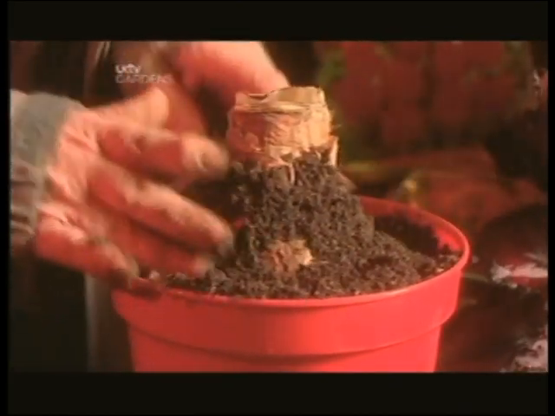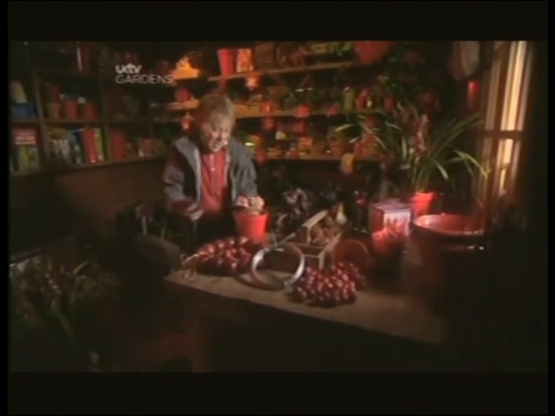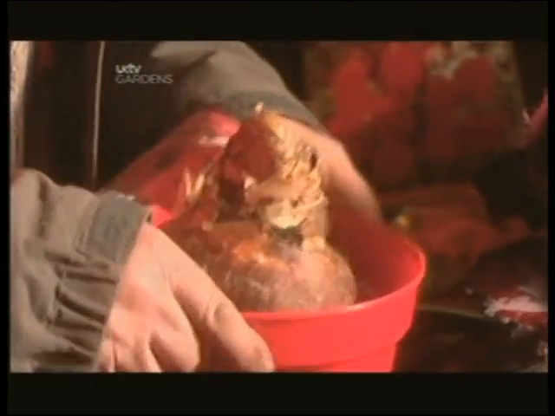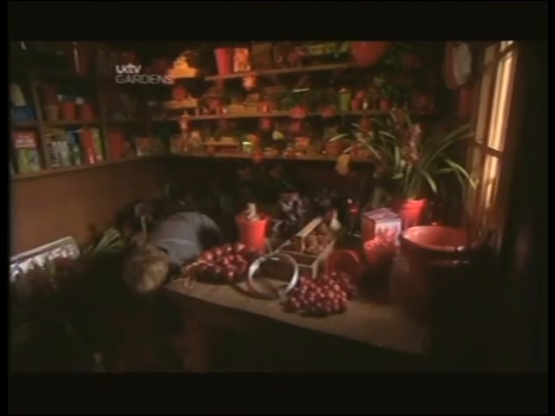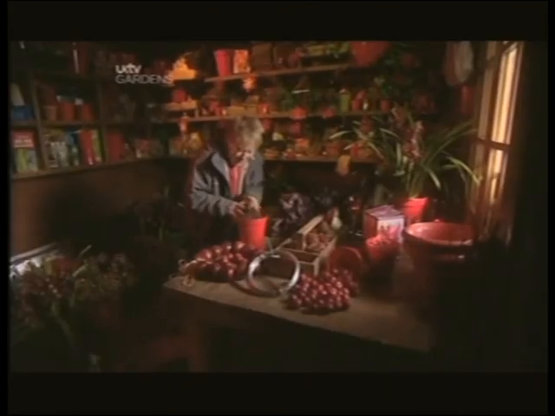It really is wonderful, isn't it, during the Christmas holidays, to get your hands into some soil, because you start getting withdrawal symptoms if you don't. So potting up a few amaryllis is just the thing, really, for a Christmas activity.